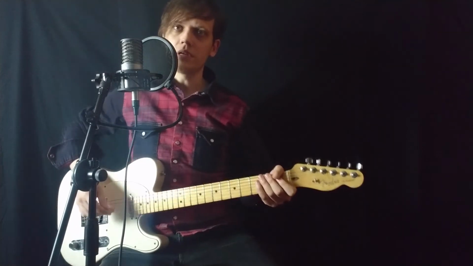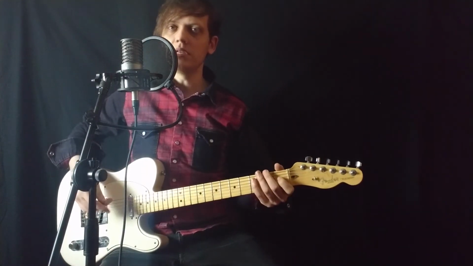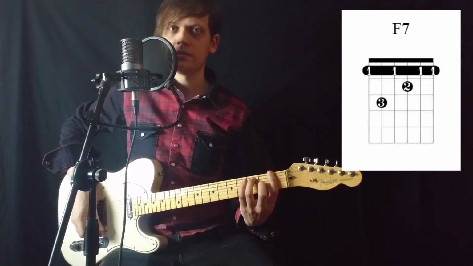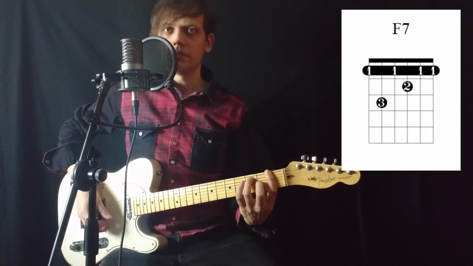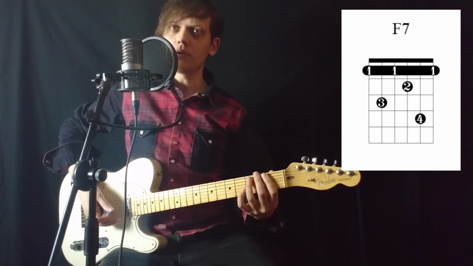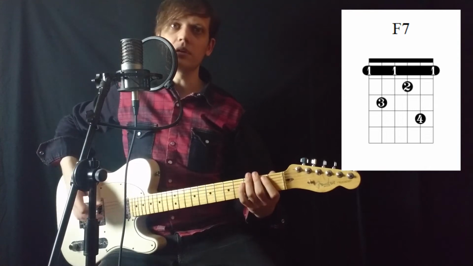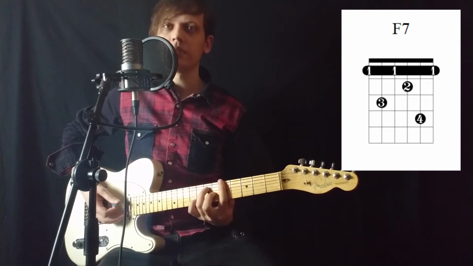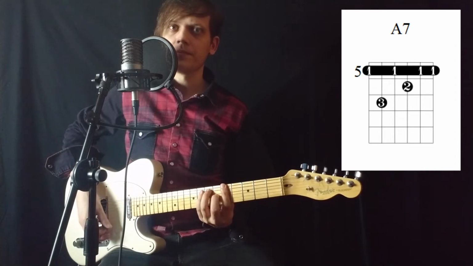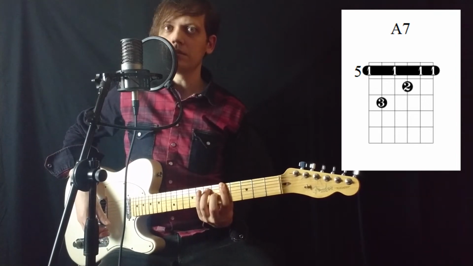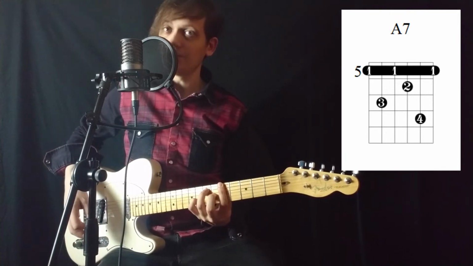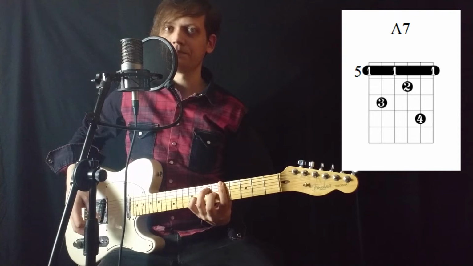Now for the 6th string, we just have to move the E7 chord up the fretboard and we have F7. The pinky is optional, but reinforces the 7th feel of the chord. Try it on the 5th fret, it's a little easier. A7. This is without the pinky. Yeah, it's a dominant 7 chord. No, it's really a dominant 7 chord.